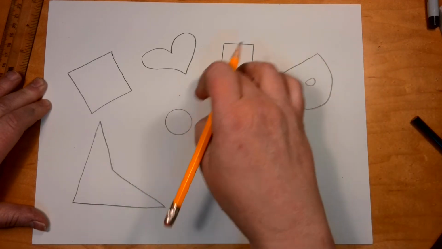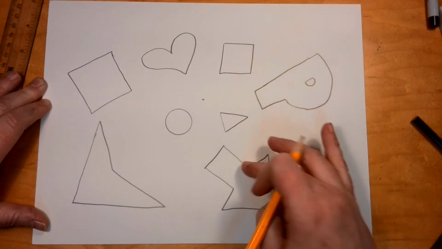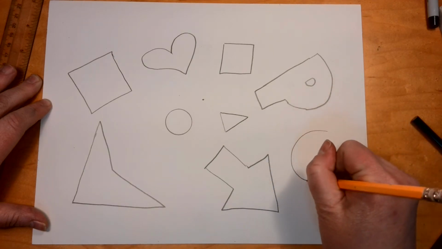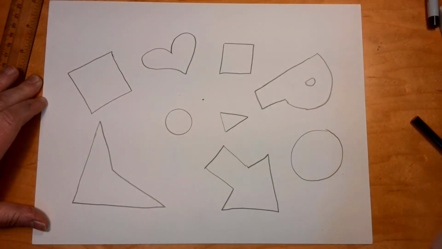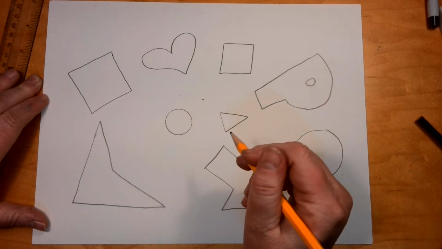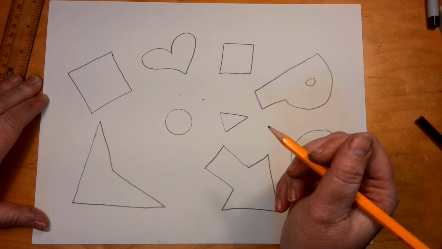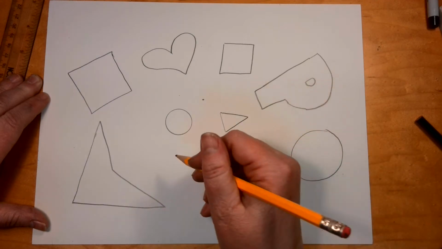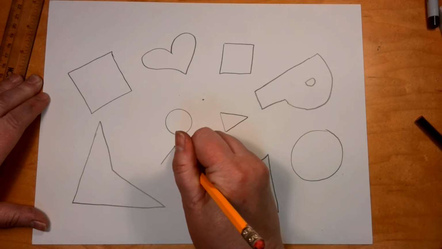One, 2, 3, 6, 7, 8. I'm going to do another circle here. 9. And I'm going to do one more triangle, a small triangle right here.